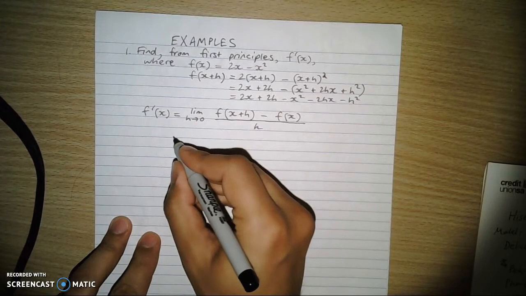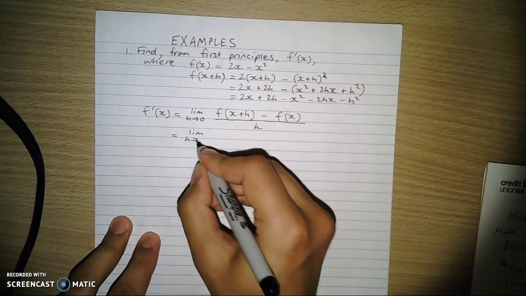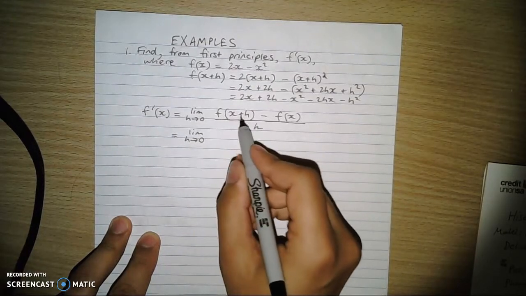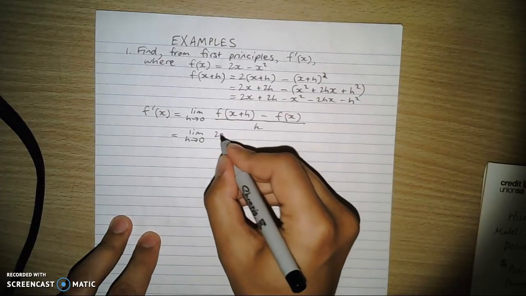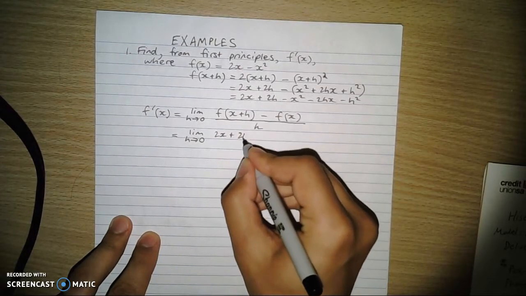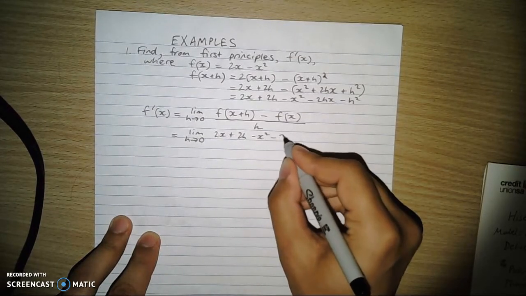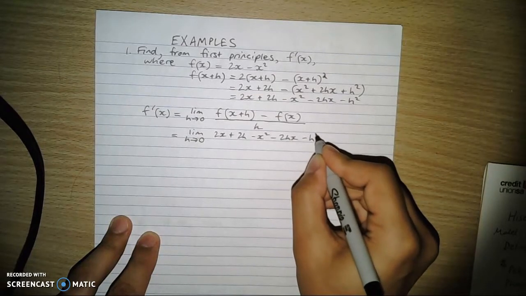So substituting in what we've got, don't forget to always remember to write the limit as h approaches 0. So our f of x plus h is this long bit here. So we're going to have 2x plus 2h take x squared, take 2hx, take h squared.